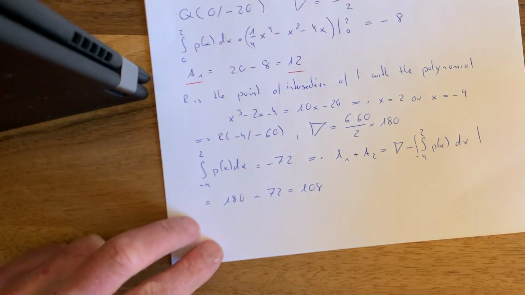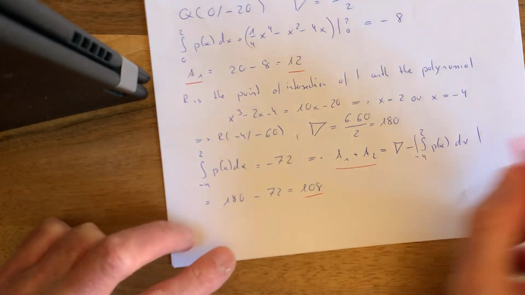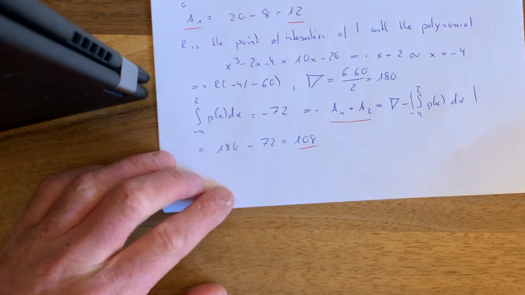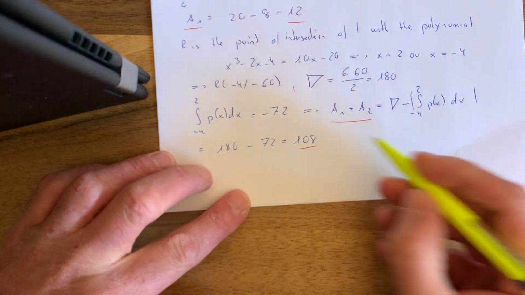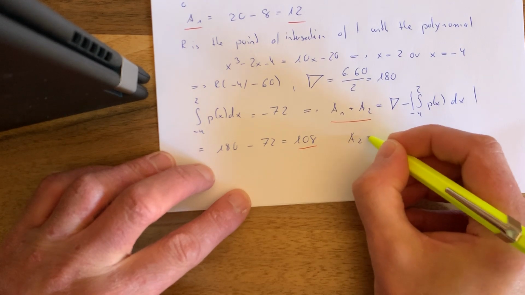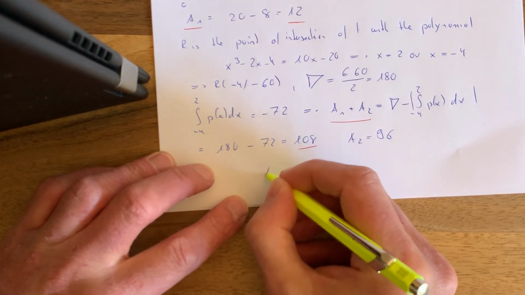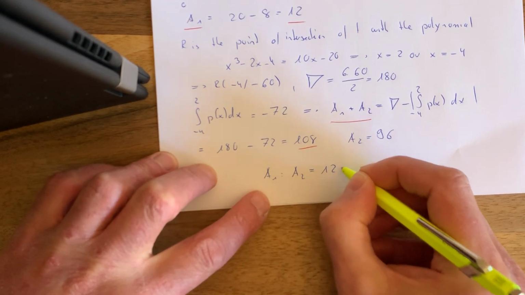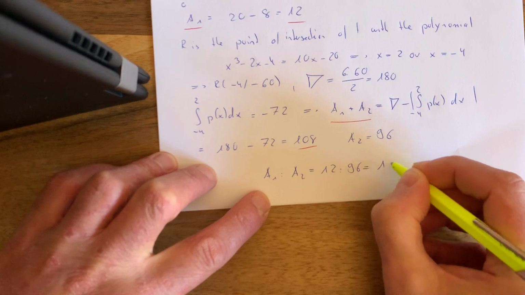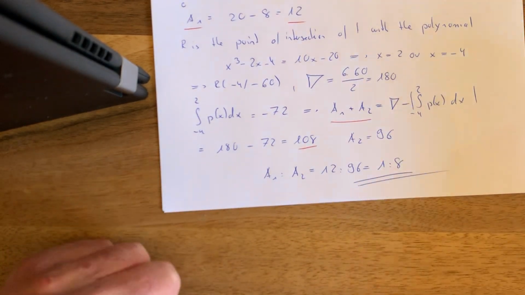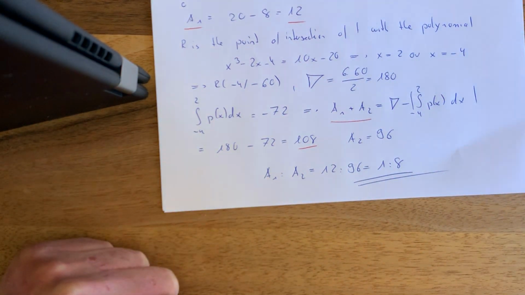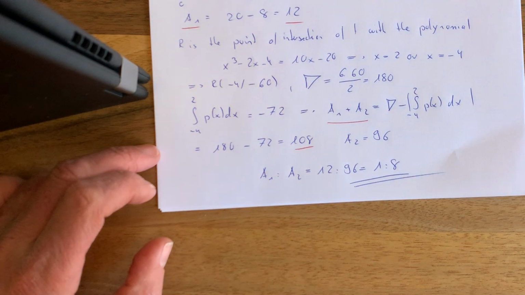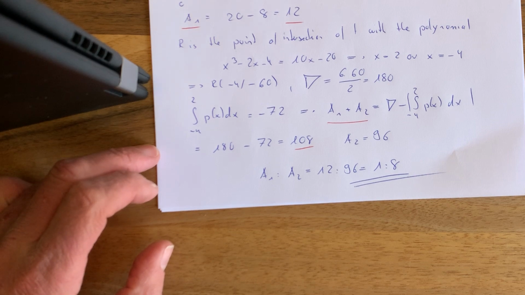So this is A1 plus A2. And now we are done, because now from this it follows without anything else that A2 equals 96, and so the ratio is A1 divided by A2, which is 12 divided by 96, which is 1 divided by 8, and that's it.